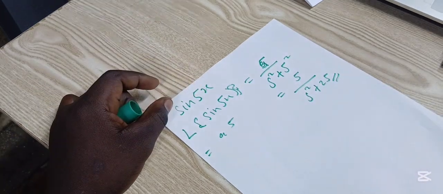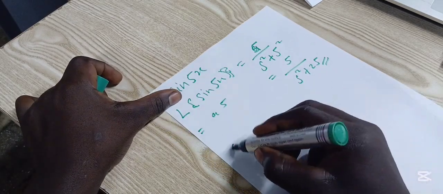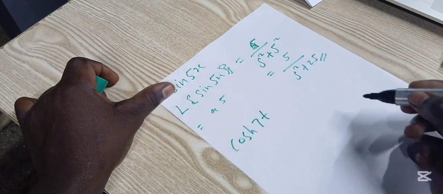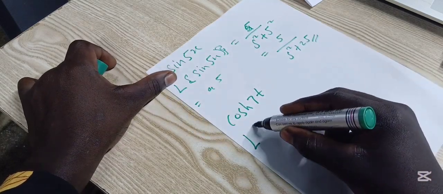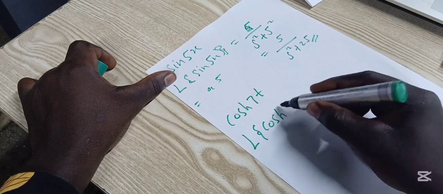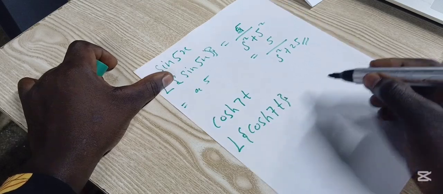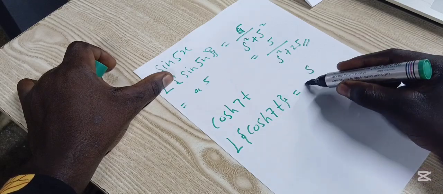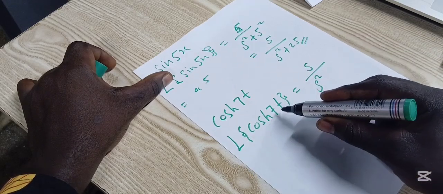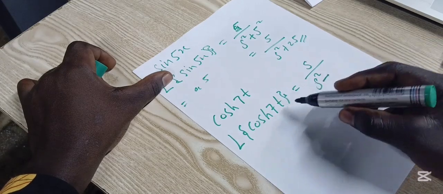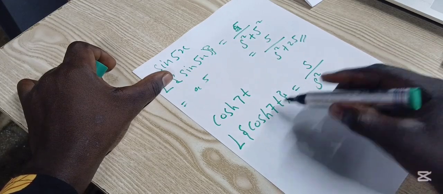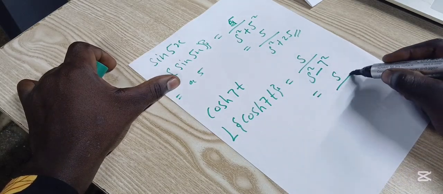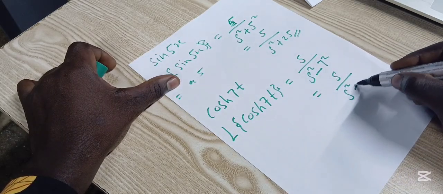That's it. Find the Laplace transform for cosh 7t. So this is simply going to be the Laplace transform for cosh 7t. In this case, our a is 7. So cosh gives us s over s squared minus a squared, which is 7 squared. Simplifying this will give us s over s squared minus 49.